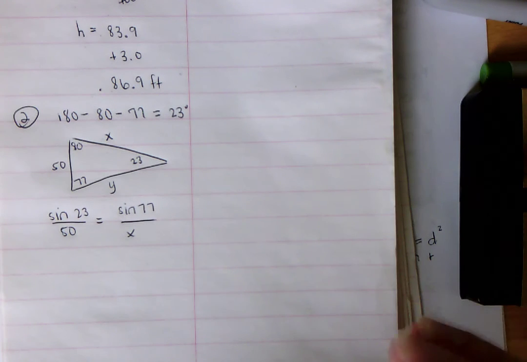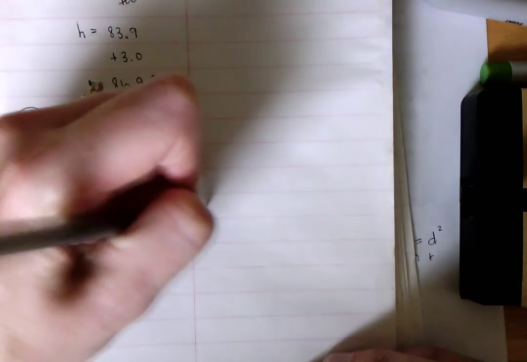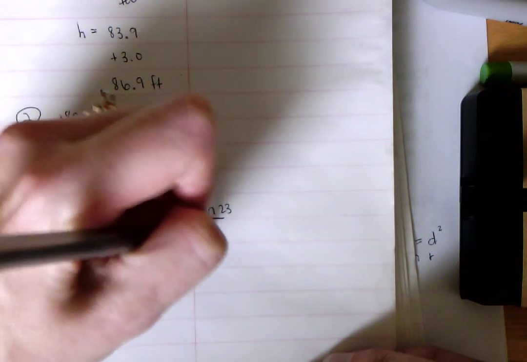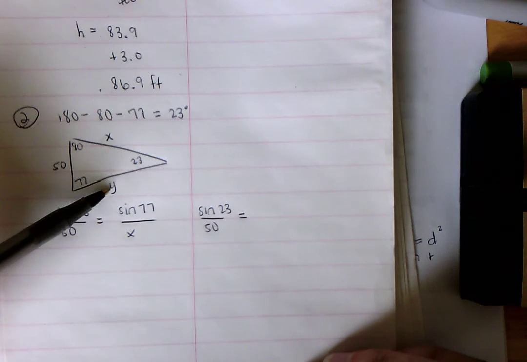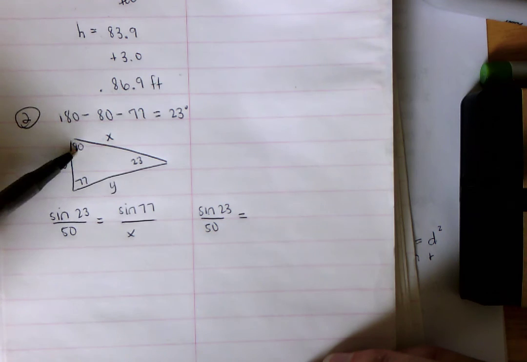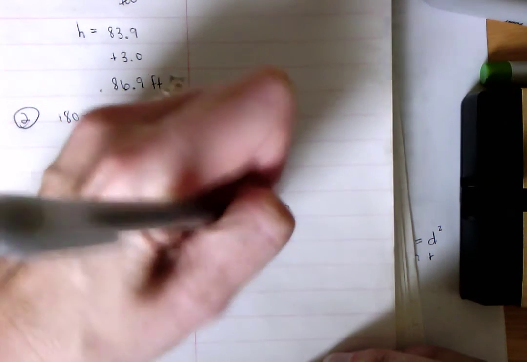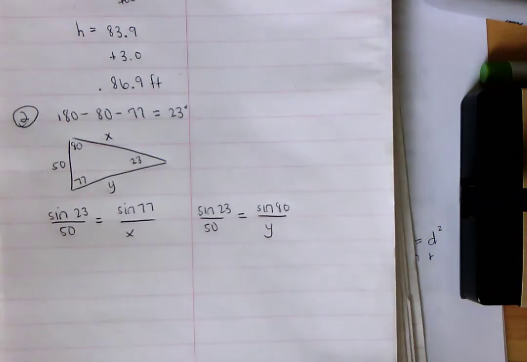We can set up the other one as well. I'll just do it over here. So we can use the same one, sine of 23 over 50, being as we already used that before. Sine of 23 over 50 equals, and then for this one, we would do sine of 80 over y. And we just have to solve these two things.